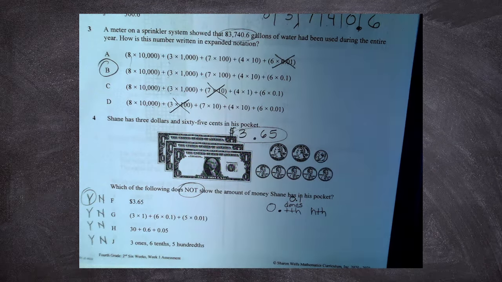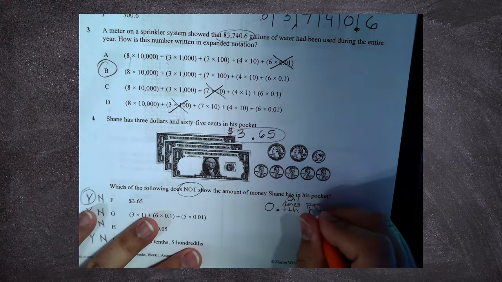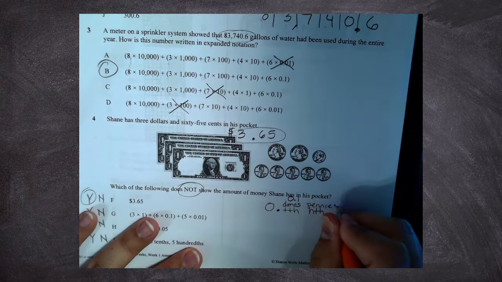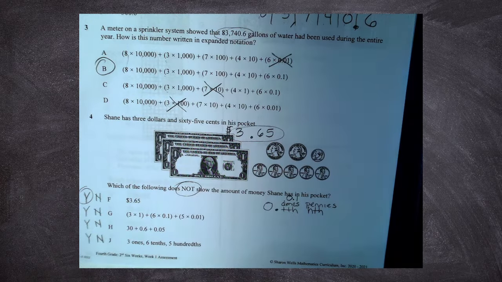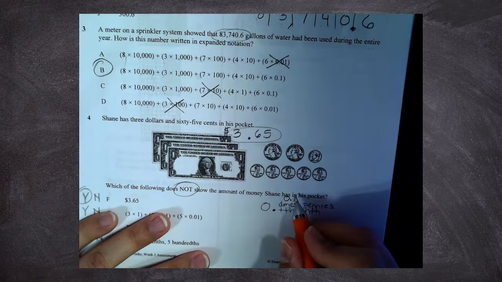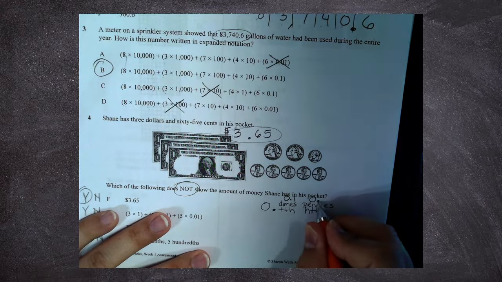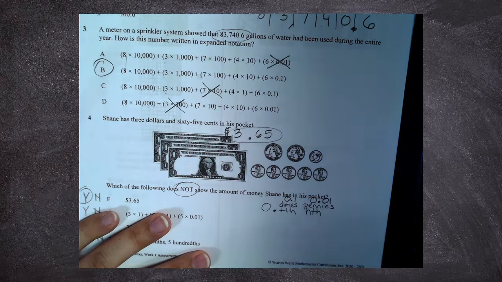What coin is it, Chase, that I need 100 of to make a dollar? Pennies. And then on top of that, I write my decimal. So not 0.1, but 0.01.